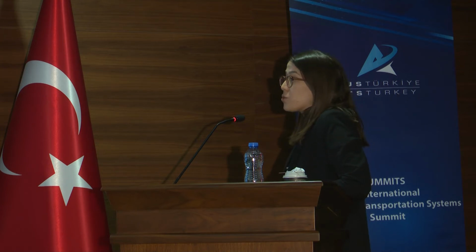And we have six zero goals, meaning zero emission, zero energy, zero congestion, zero accident, zero empty, and zero cost. We're aiming for a future with electrification, connectivity, diverse use of mobility options, as well as autonomous driving.